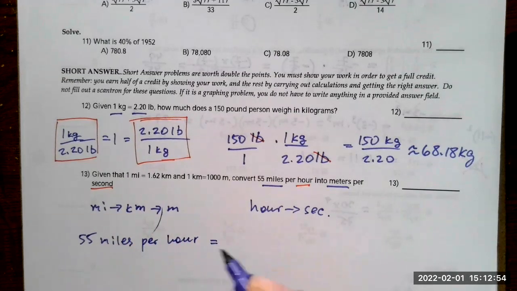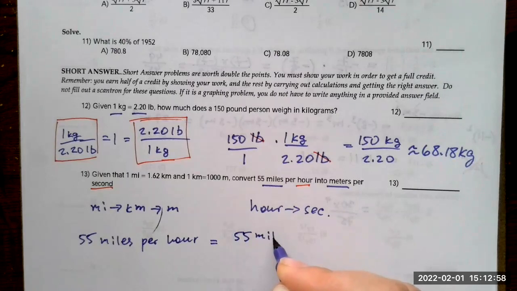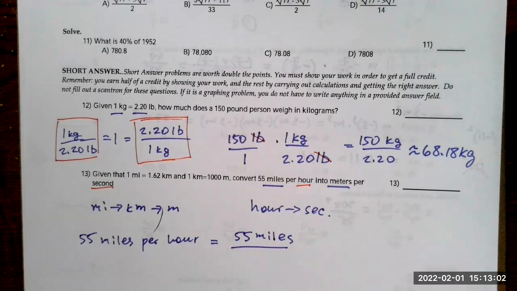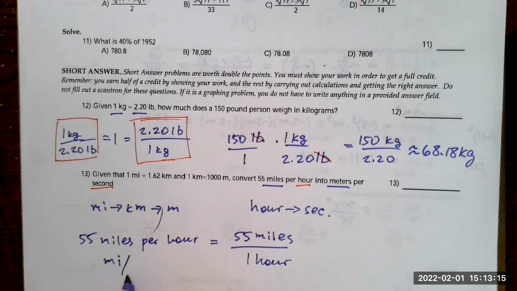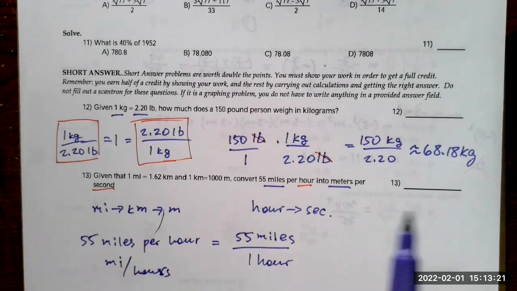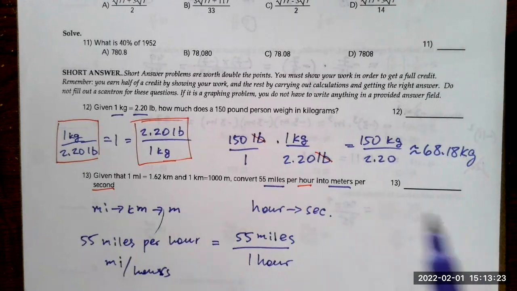But what that actually means, 55 miles per hour, is that per is a fraction bar, and 1 hour goes on the bottom. It's confusing when they write it like that. I would prefer if they put miles and then a fraction bar and hours like this. Then you know there's a fraction bar there, but that's what that means actually.